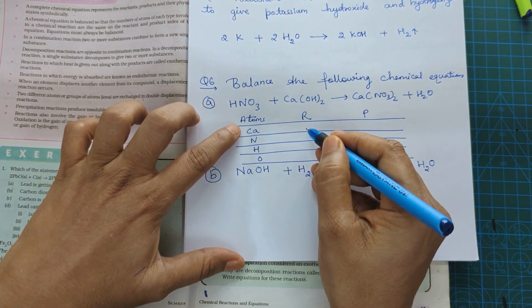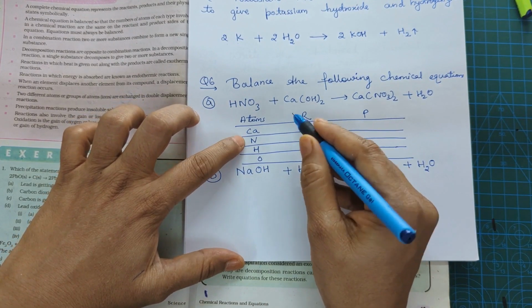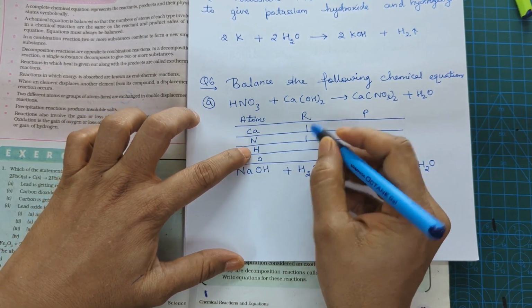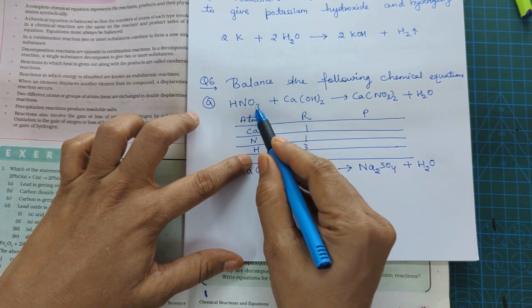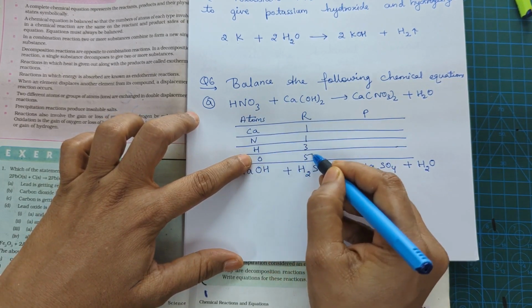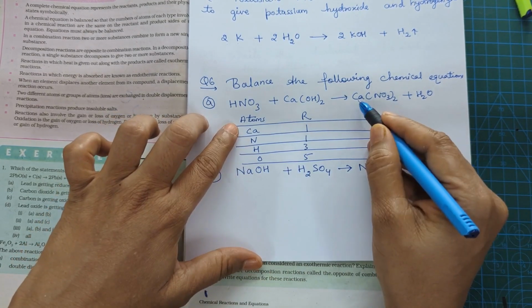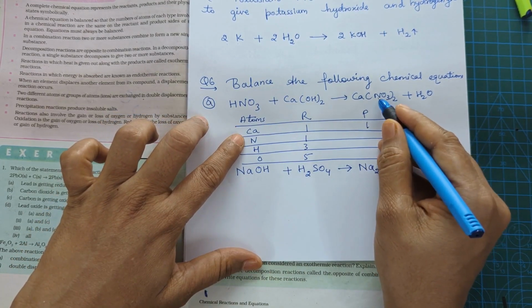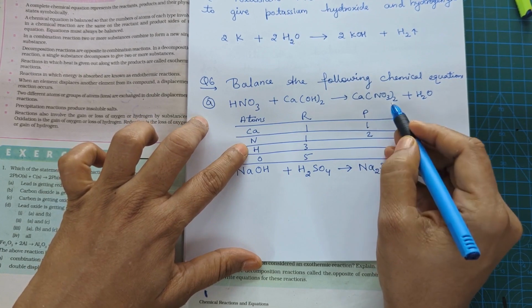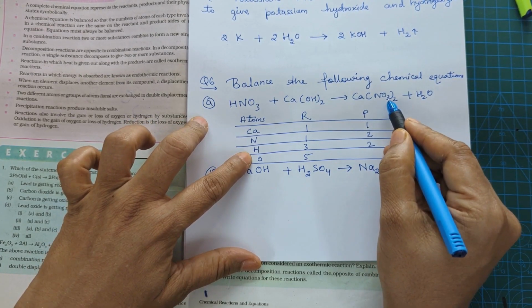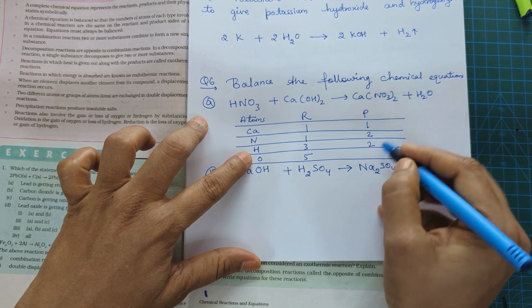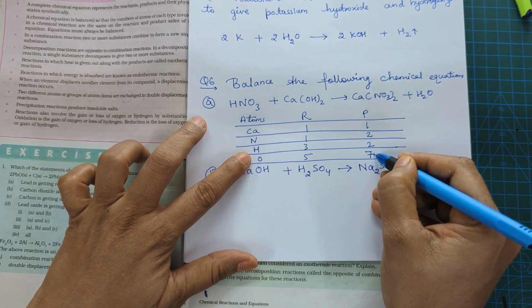Reactant side: single calcium, single nitrogen, hydrogen 2 plus 1, 3, oxygen 3 here, 4, 5, oxygen 5. Product side: single calcium, nitrogen 2, hydrogen 2 of them, and oxygen 3, 2 is 6, 7 of them. How to balance?